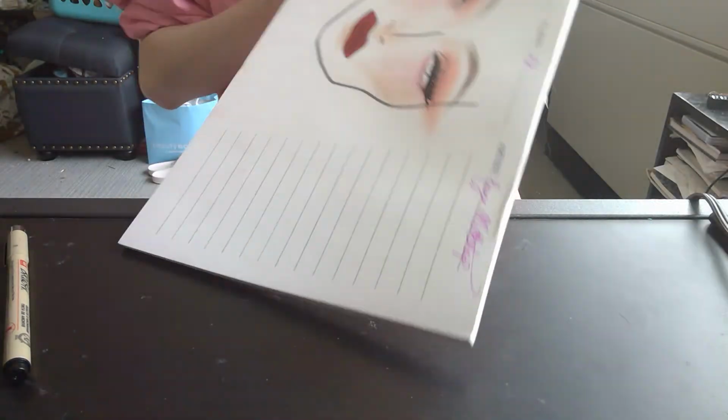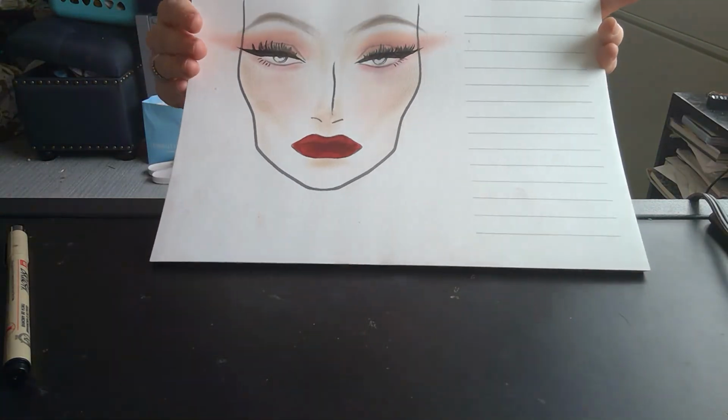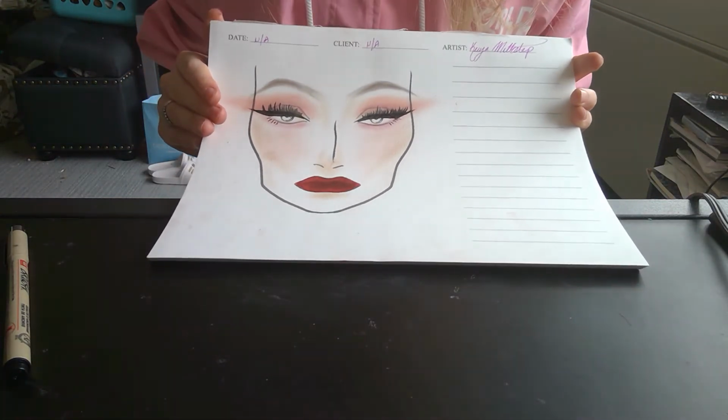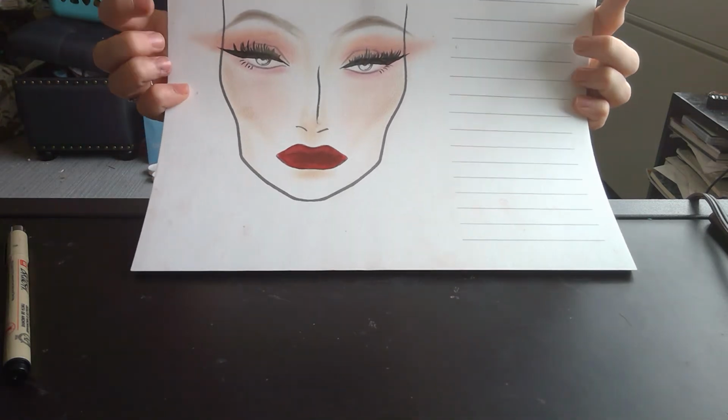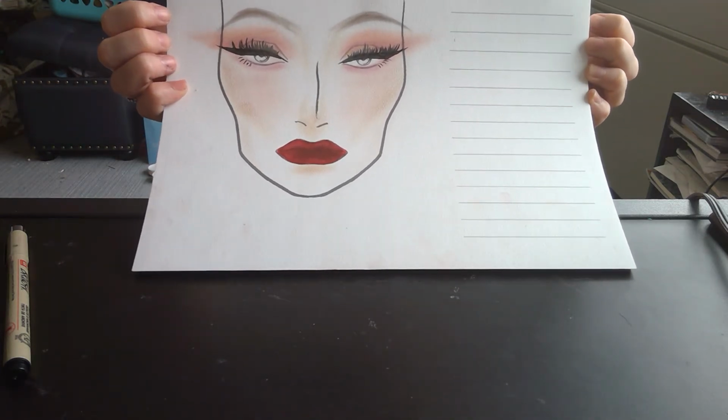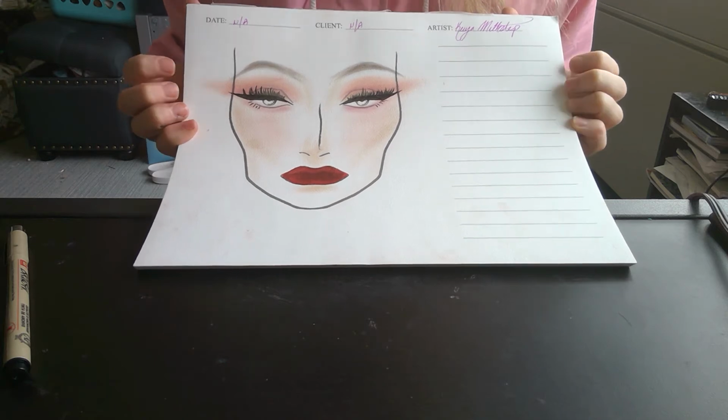So as you see, I have finished the lashes. Looks semi-symmetrical. I'm not too good with lashes, unfortunately, but altogether, I think that this face chart turned out beautifully.